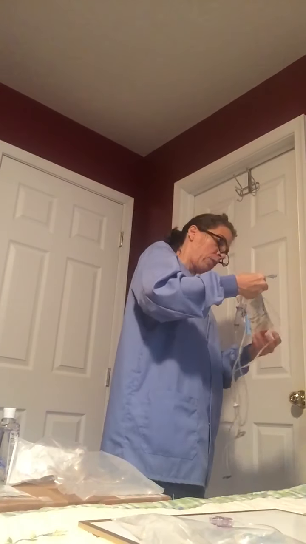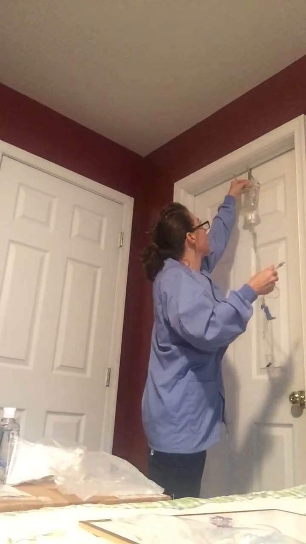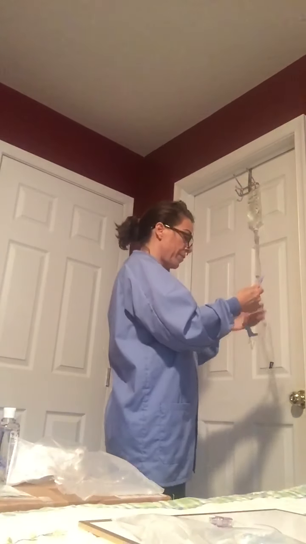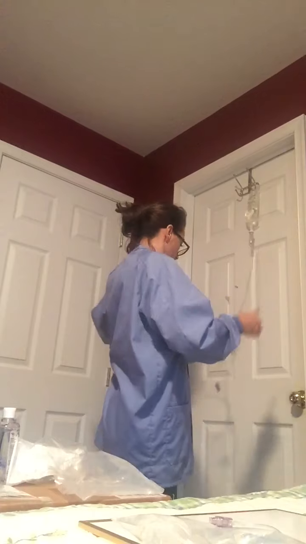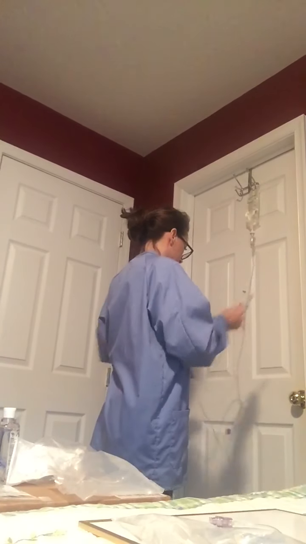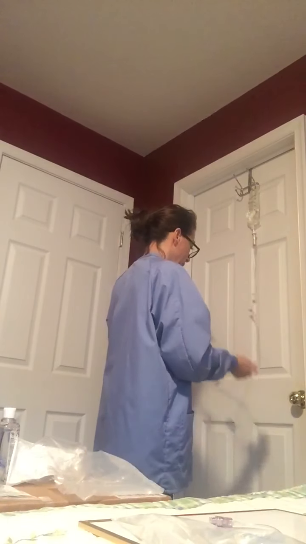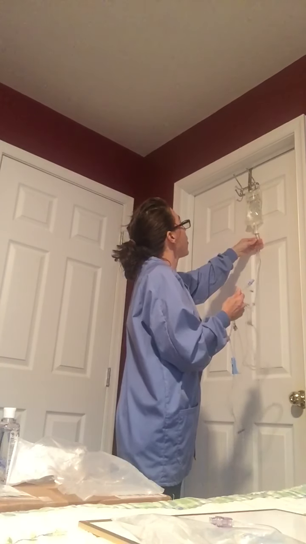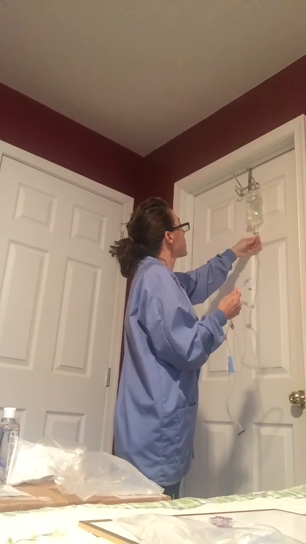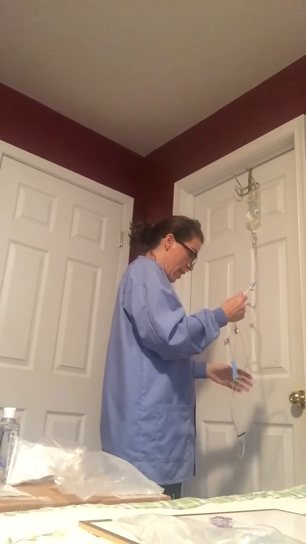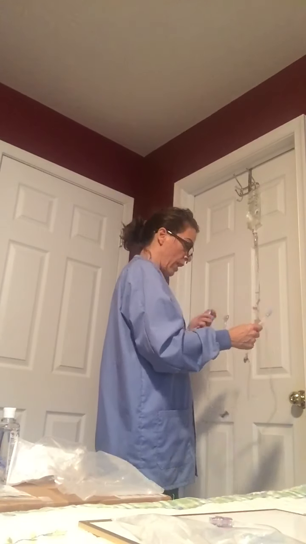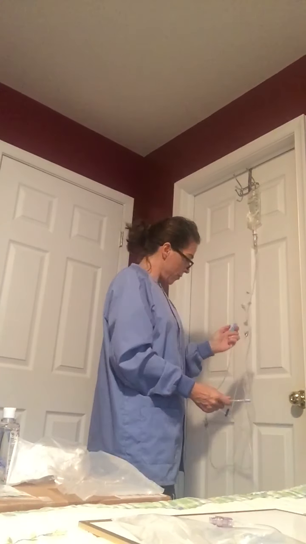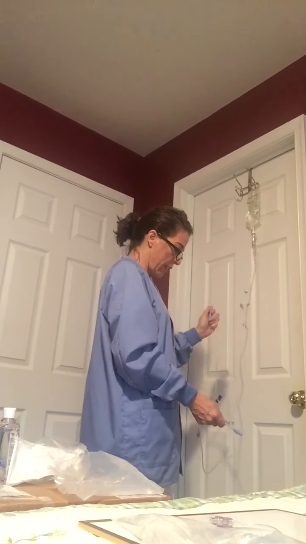I'm going to hang up my IV bag, and I'm going to prime the tubing. But first, let me untangle myself here. I'm going to depress the drip chamber and fill it about halfway. Okay, and then I am going to slowly open the roller clip, or roll it down, and prime the tubing.